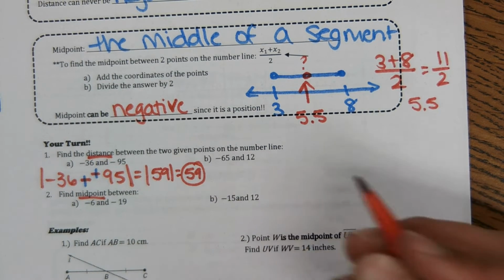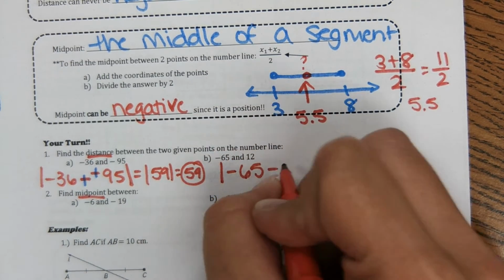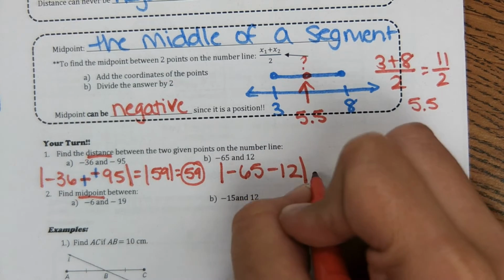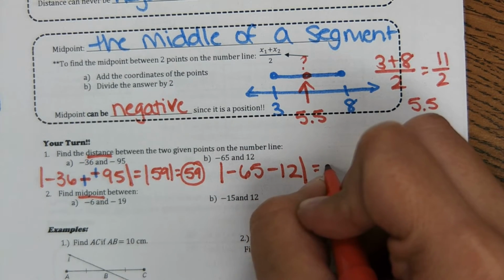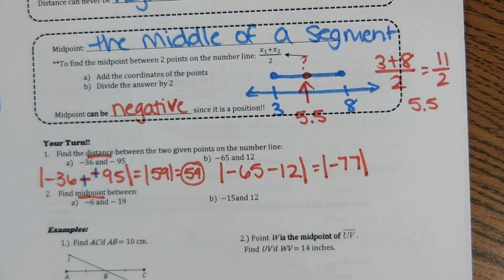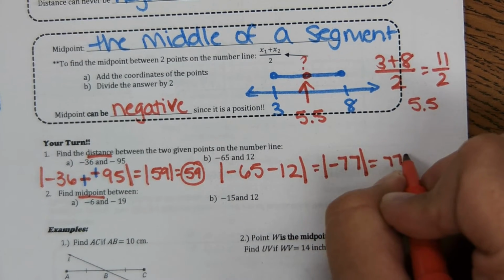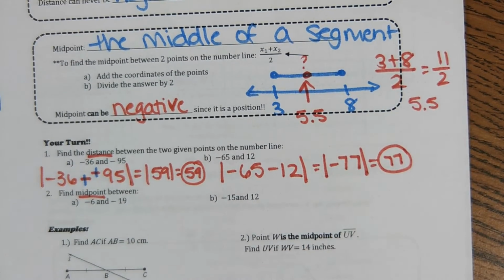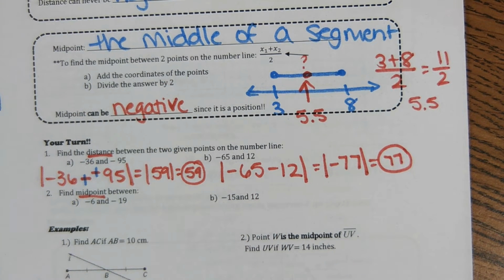And then for B, same process. Negative 65 minus 12. And that comes out to negative 77, if I remember correctly. And distance can't be negative, so that's why we take the absolute value and we get 77. So the distance between negative 65 and 12 on the number line is 77 units. That's what we found.